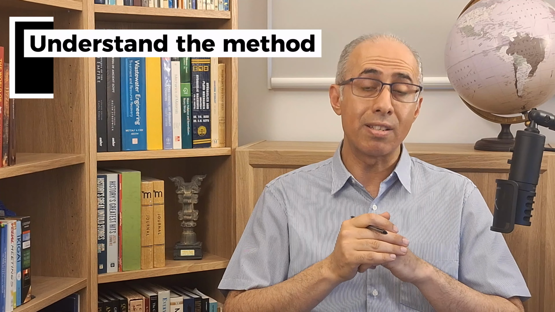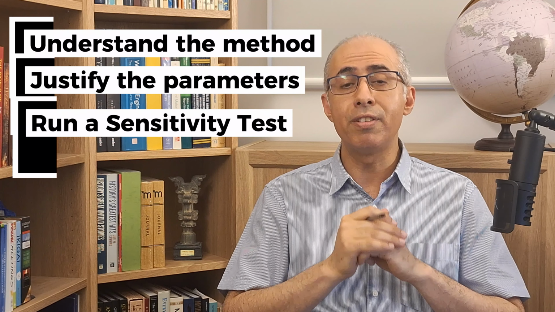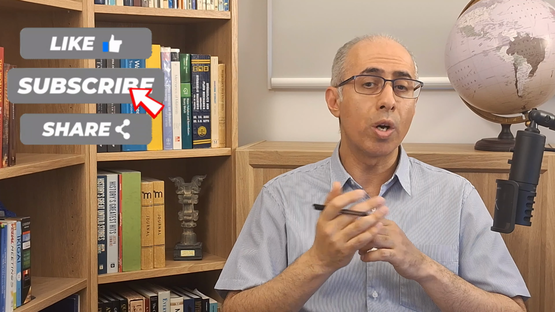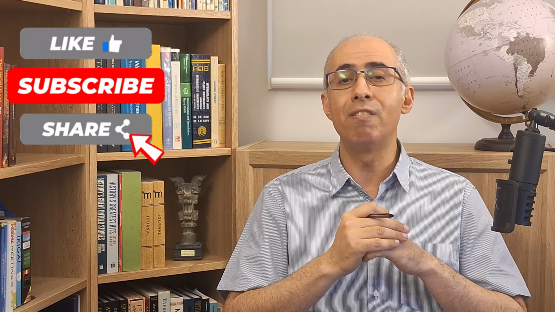So that was the core of how routing operates inside RORB. The key takeaway is this: understand the methods and their key assumptions, justify the parameters, and always run a sensitivity test. In the next episode of this series, we are shifting to another major hydrological model, SWMM. We will break down how routing is implemented there and how its approach compares to what we have seen in fundamental routing methods such as Muskingum and level pool routing.